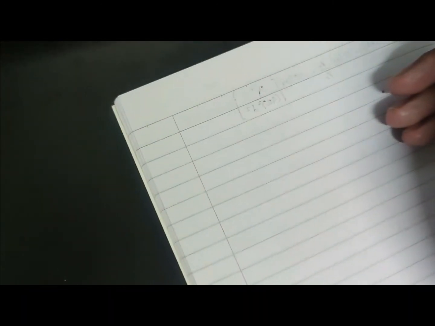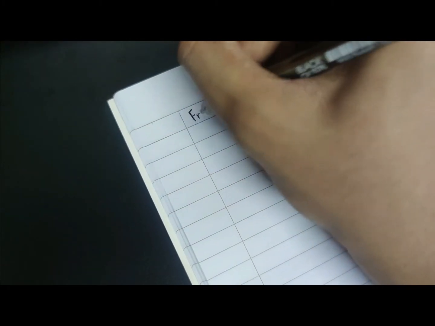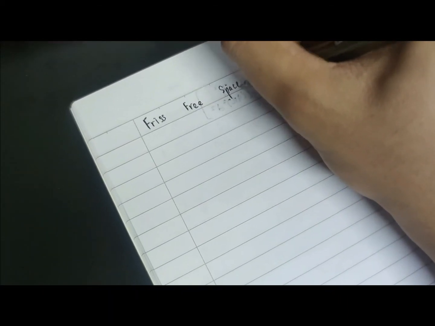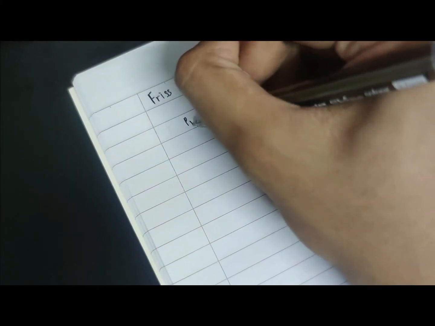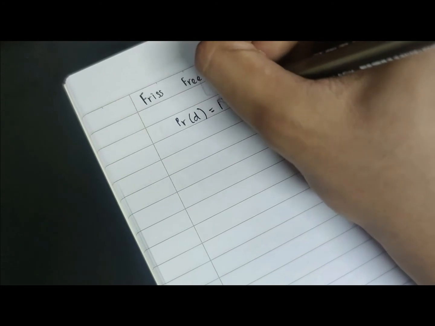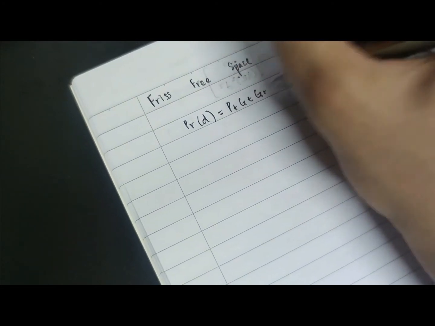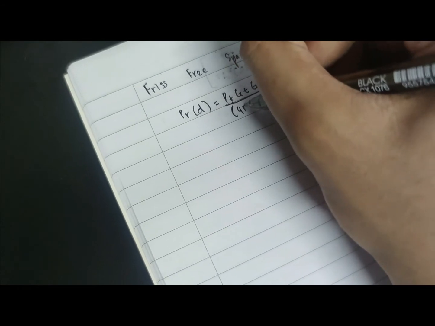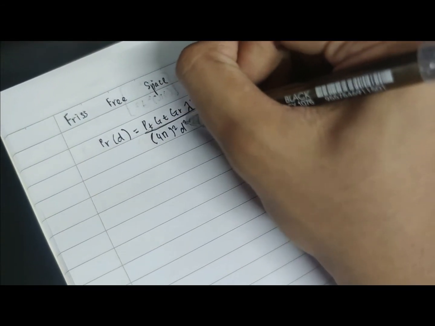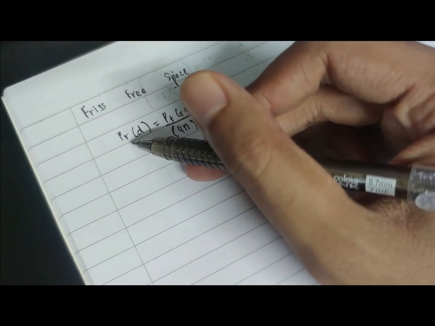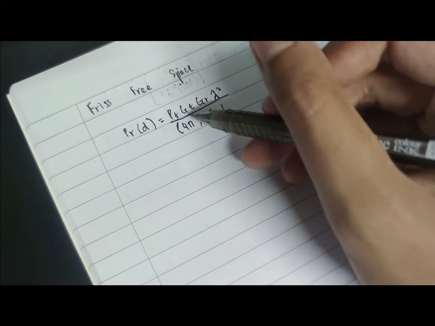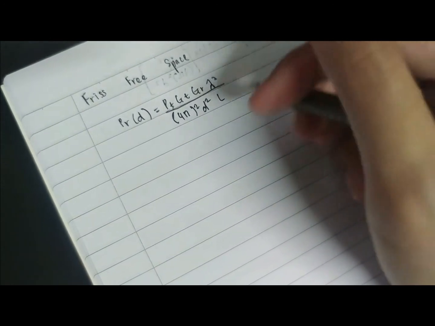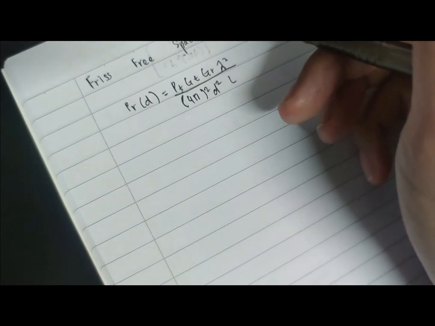The formula for the free space model is PR = PT GT GR lambda squared over (4 pi) squared D squared L. PR means received power, PT is the transmitter power, GT and GR are the antenna gains for the transmitter and receiver, lambda is the wavelength, and D is the distance.